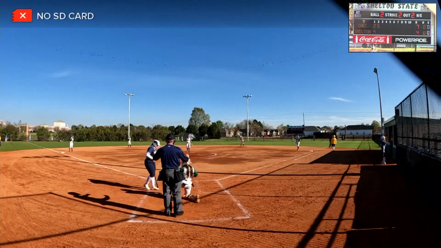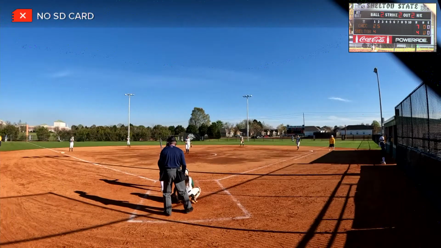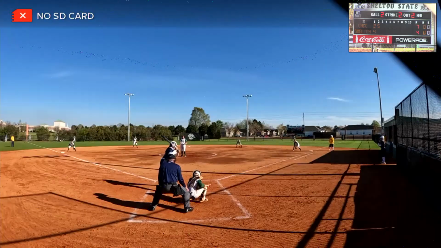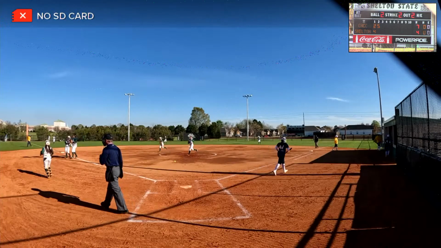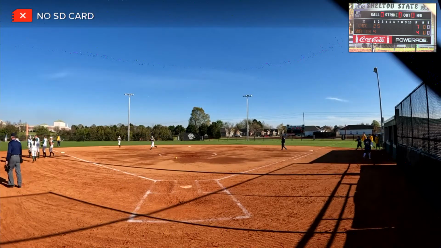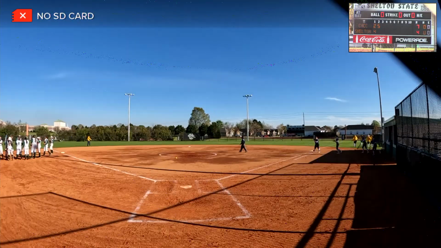I mentioned these two teams played each other at Central Alabama on Saturday, and Shelton swept that doubleheader. And there's a called third strike. So Elizabeth Brooks is getting some strikeouts. That is, by my count, 4.